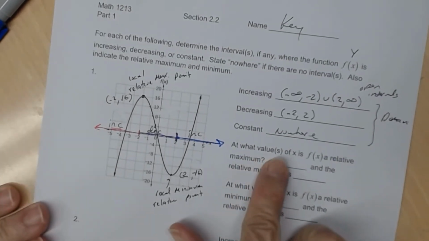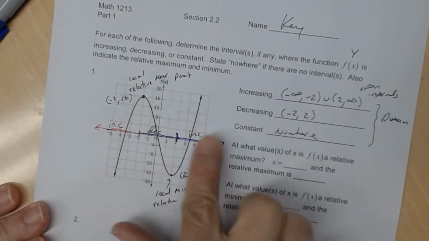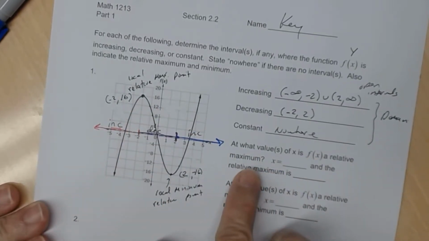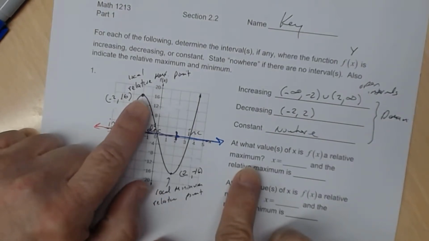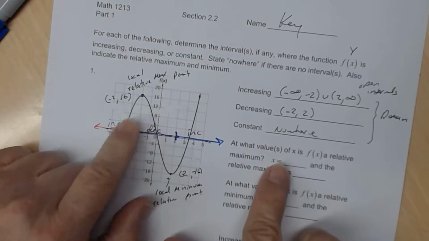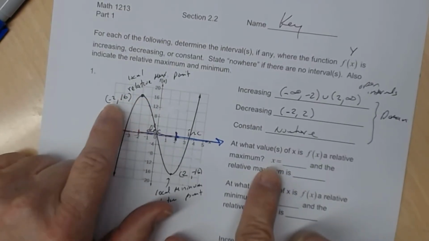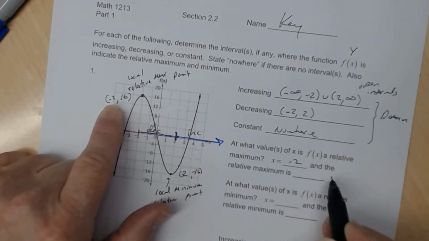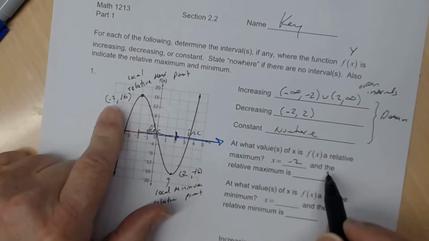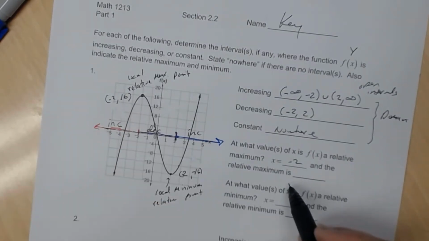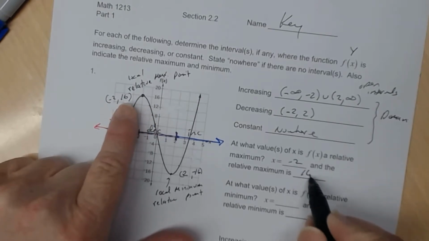At what value or values of x is your function, your y value, a relative maximum? So this is the only relative local maximum point I have. This maximum point occurs when x is -2, and when they ask for the relative maximum, they're talking about the y value. So the relative maximum is 16.